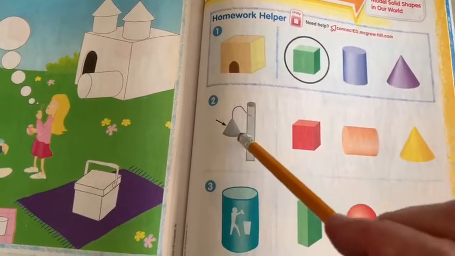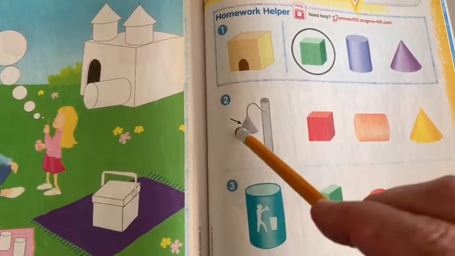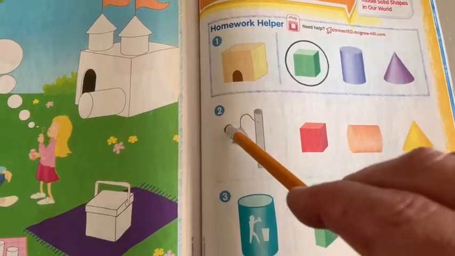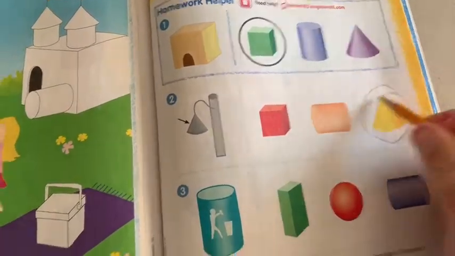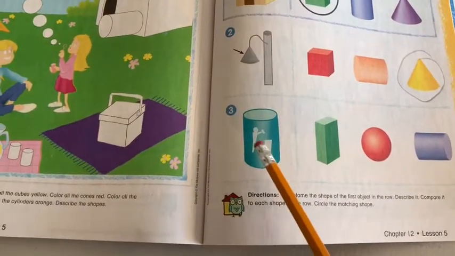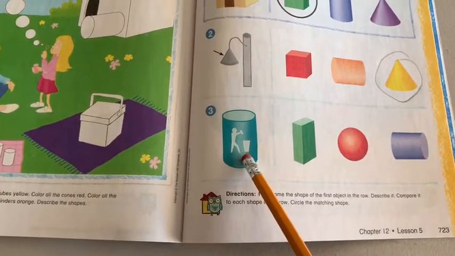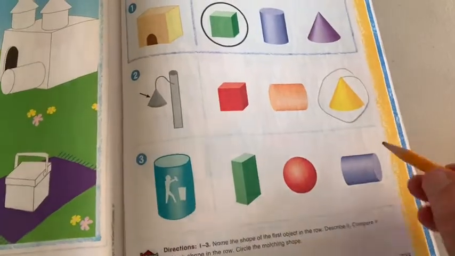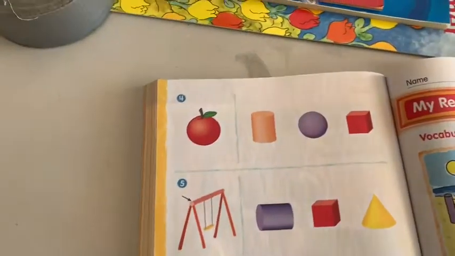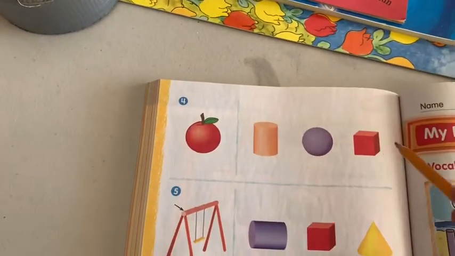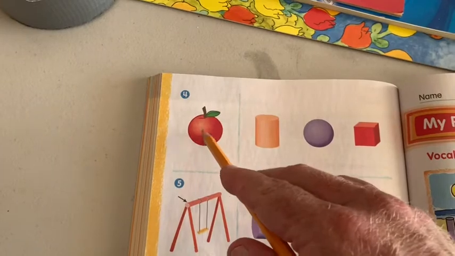Okay, now what shape is this? Well, this part's a cylinder, but they're pointing to that part, which is a cone. So which one of these is a cone? Right there. And then here, the trash can is a cylinder. So which one of these is a cylinder? Right there. And on the back, more of the same thing. We got an apple. Ooh, which one of these is the apple is sphere shaped.